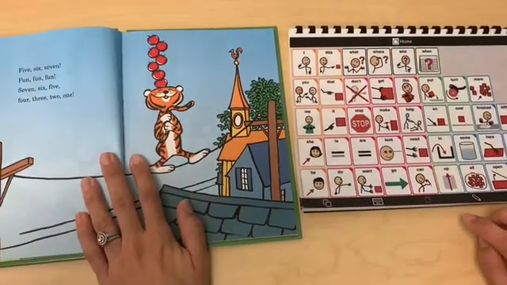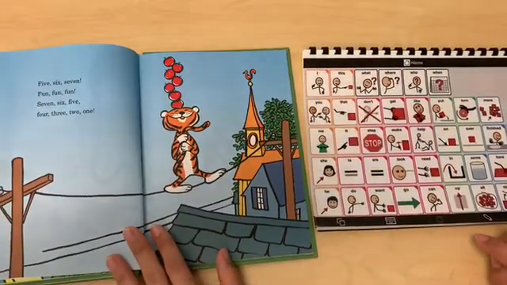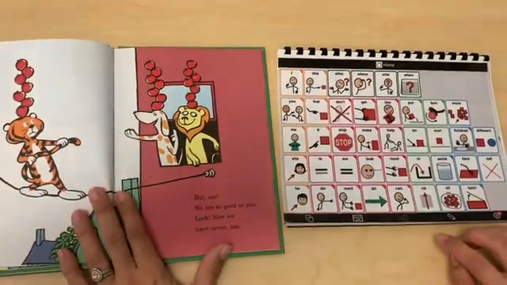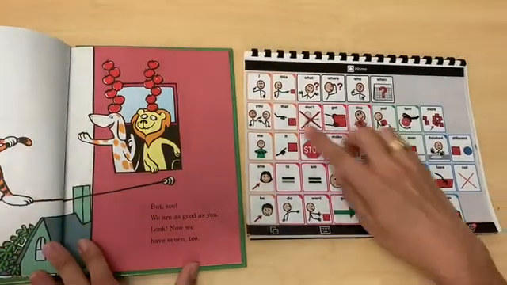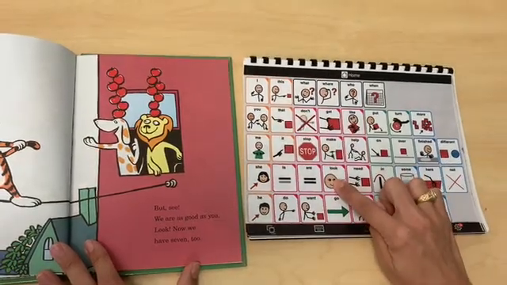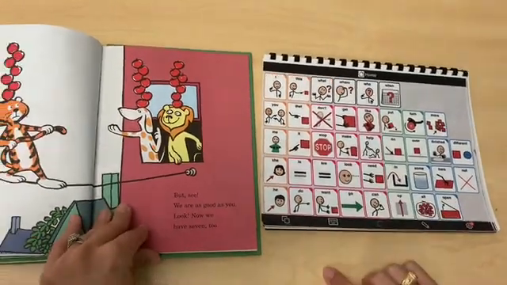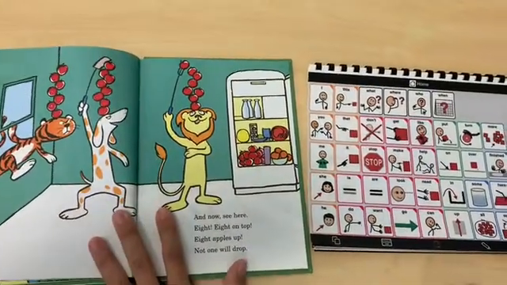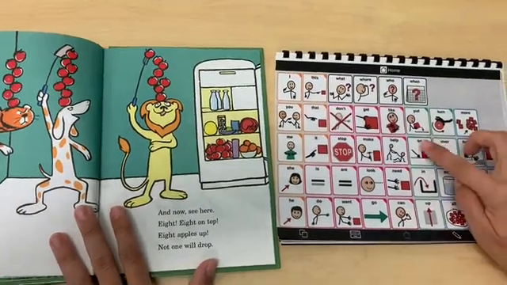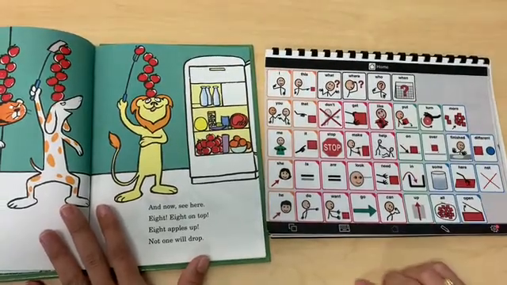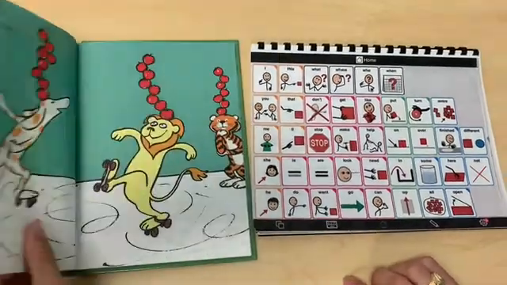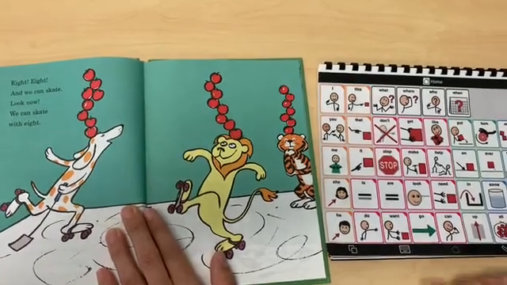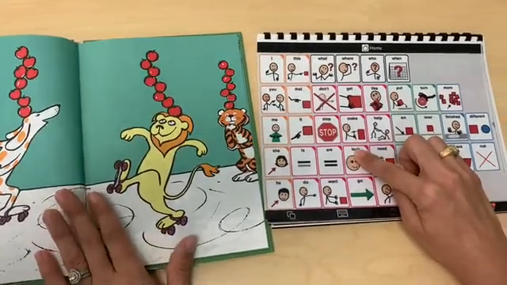5, 6, 7, fun. 7, 6, 5, 4, 3, 2, 1. But see, we are as good as you. Look, now we have 7 too. And now see here, 8 on top. 8 apples up, not 1 will drop. 8, and we can skate. Look, now we can skate with 8.